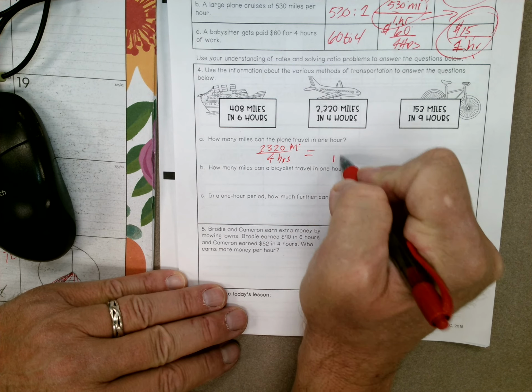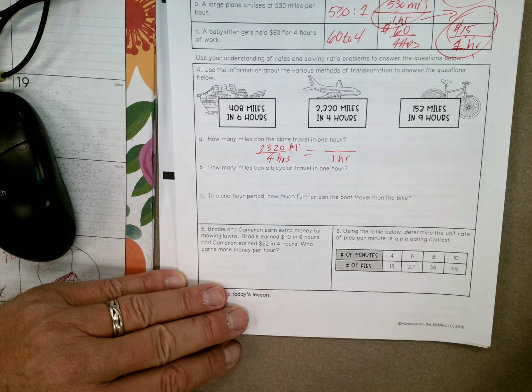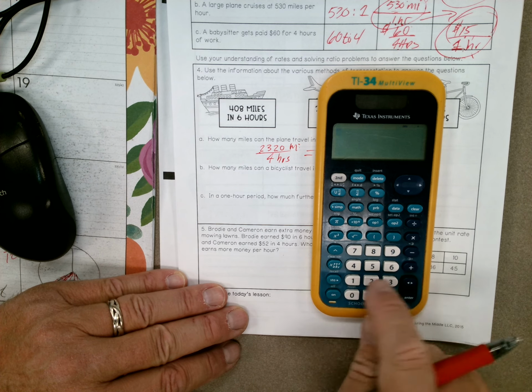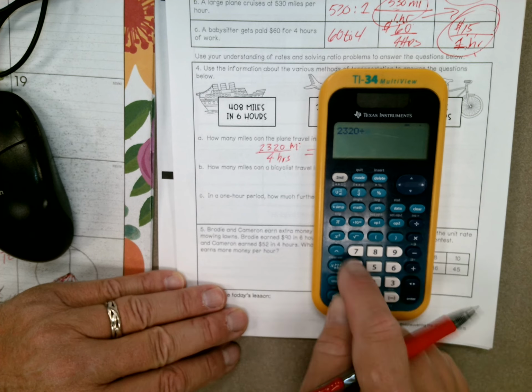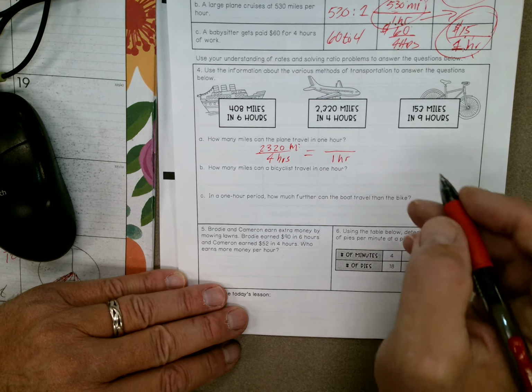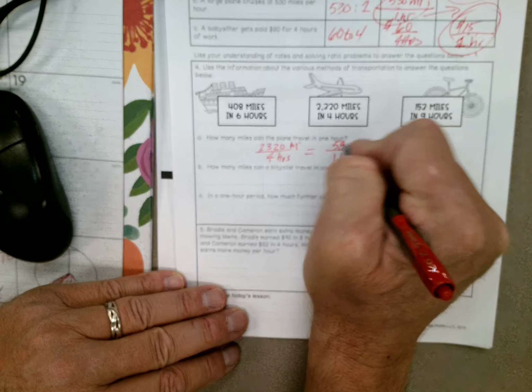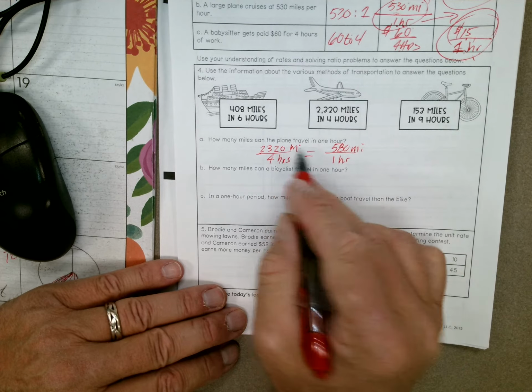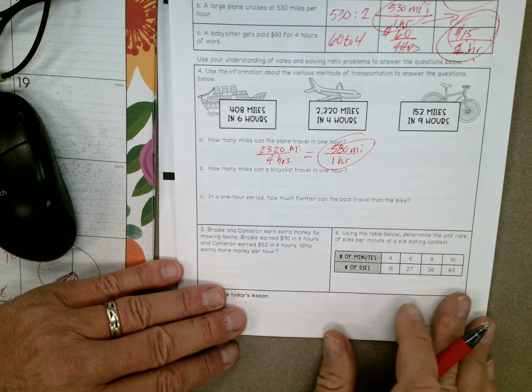What's it going in 1 hour? Take that, simply divide it out, right? 2320 divided by 4 is 580. Bang. 580 miles in 1 hour. And it didn't say to write it as a unit rate, but I'm going to go ahead and leave it like that.